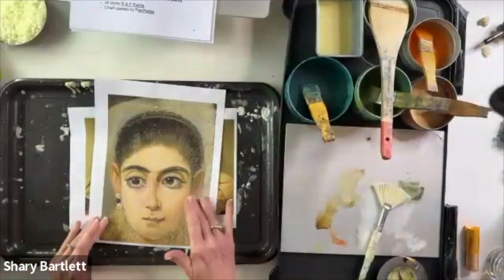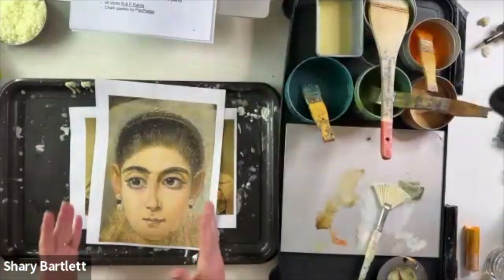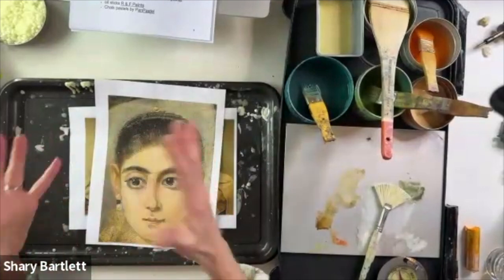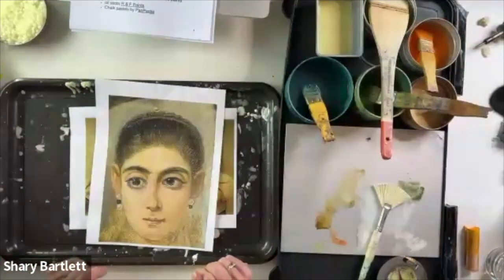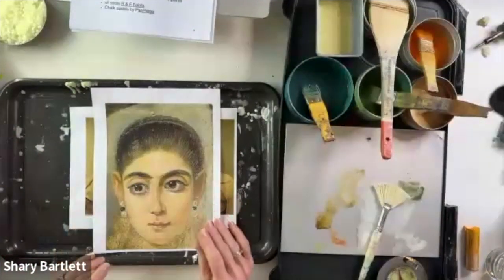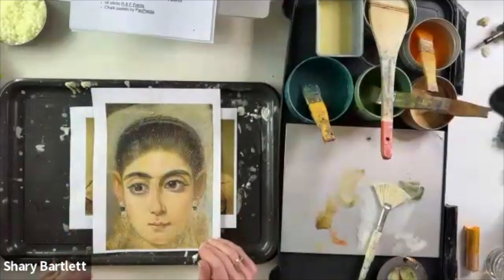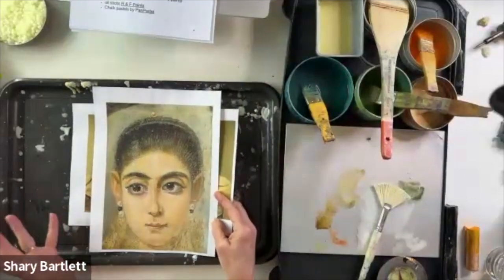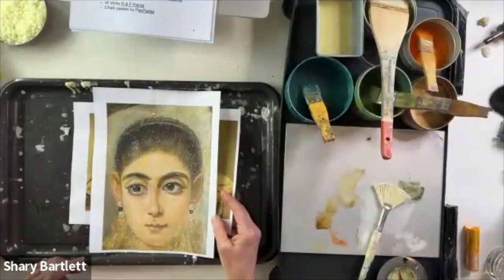And when the body was mummified, those portraits would be wrapped into the body of the mummy. And you can find these in museums around the world, and they're really very striking and beautiful. And you can see the talent of the artist.